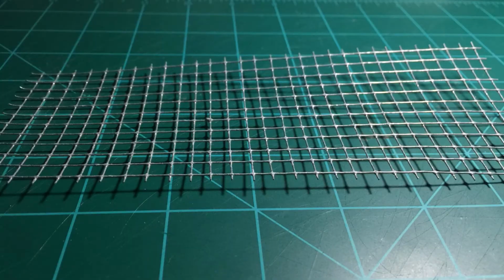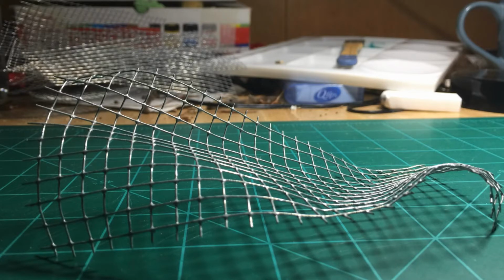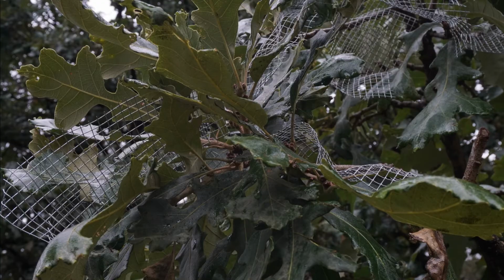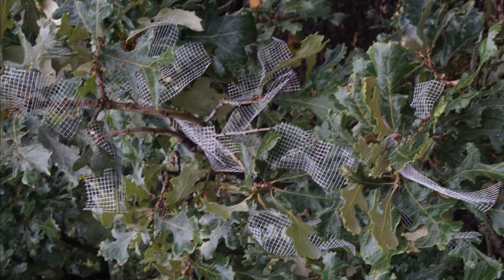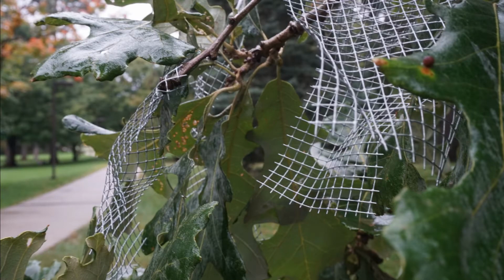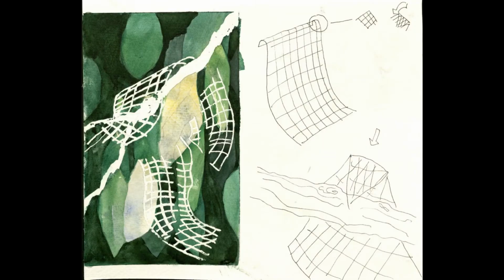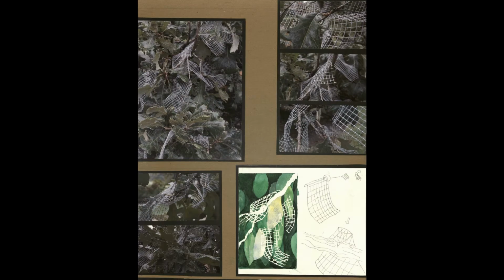The leaves. So I went out and I bought chicken wires and I cut them into small rectangles and placed them on an oak branch. Imagine the world like a simulation where the leaves are forming. That is the image that I was going for. I also made a watercolor painting to illustrate the idea that I had.